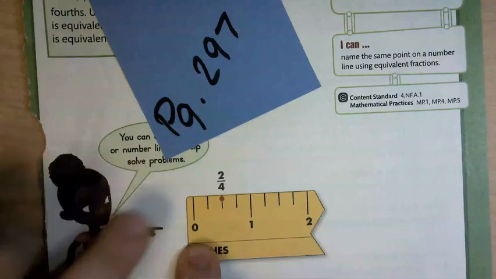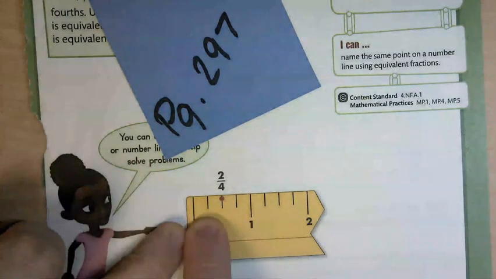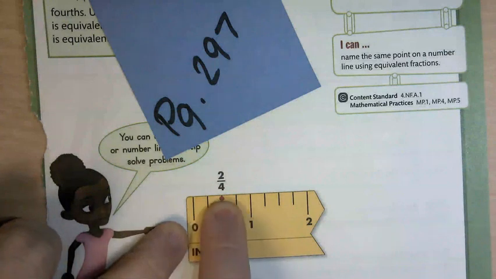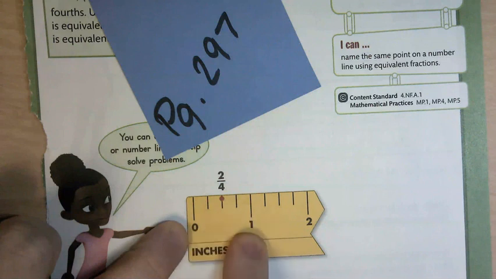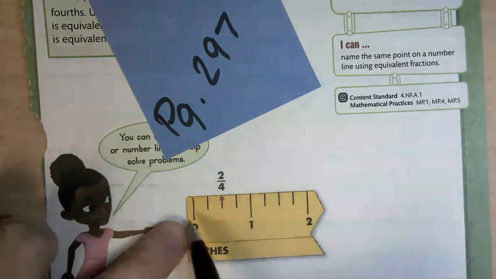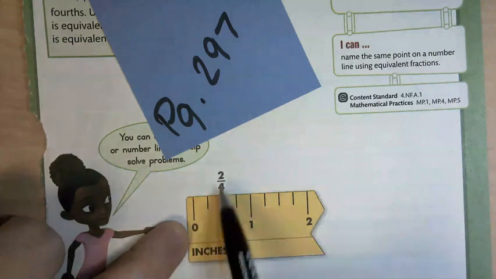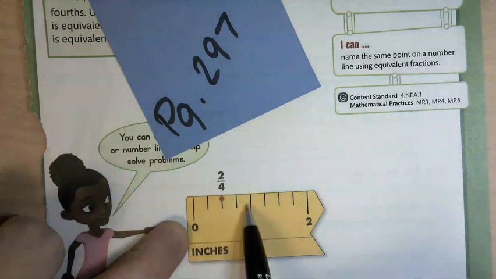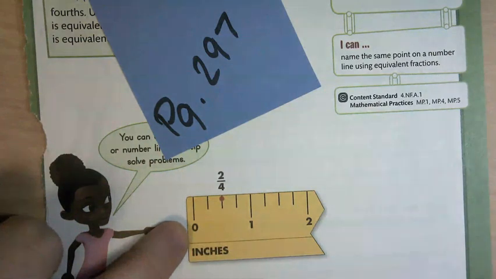From 0 to 1, when we look here, they're showing us we've got 2/4, because 1, 2, 3, 4 is how many it'll take to get to our one whole, and we have gone 1, 2. So 2 is our numerator, 4 to get to our whole. But we can also write other equivalent fractions.